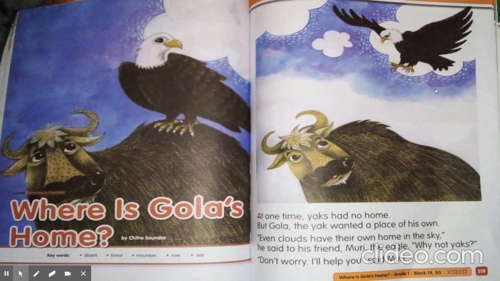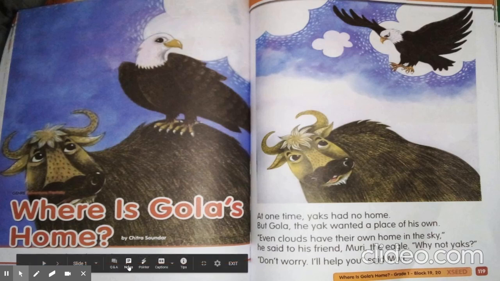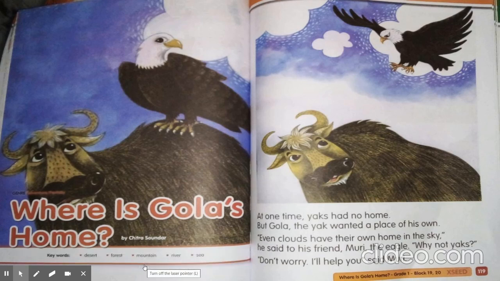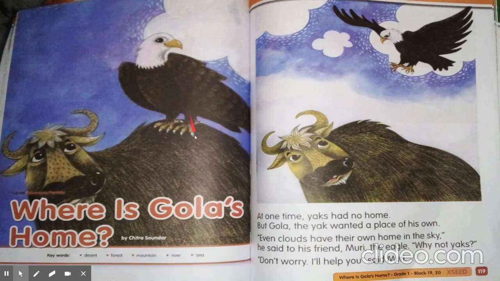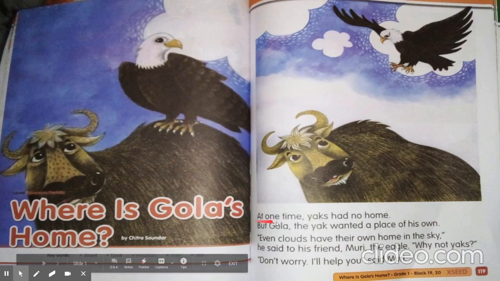Where is Gola's home? You all open your content book, children. Page number 118. Now if you see here, this is a yak and this is an eagle. So they both are friends. At one time, yaks had no home.